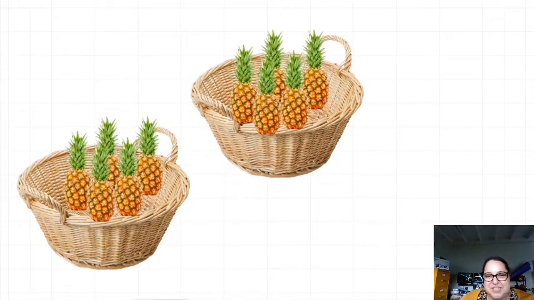All right, mathematicians, this time let's try again, but we're not going to place our pineapples in our baskets. They're already there. So have a look at the picture. What do you notice? I notice there are 2 baskets. And I also notice there are 1, 2, 3, 4, 5 pineapples in each basket.